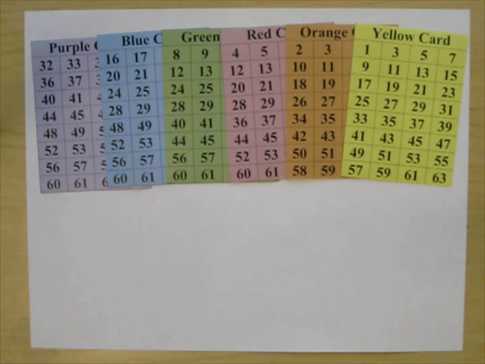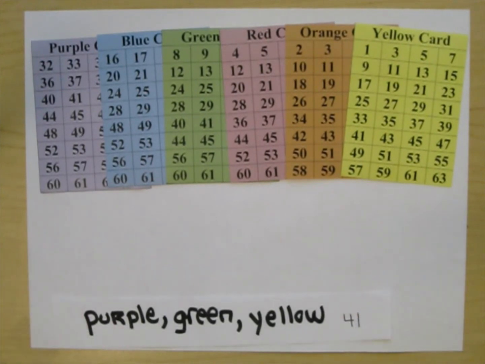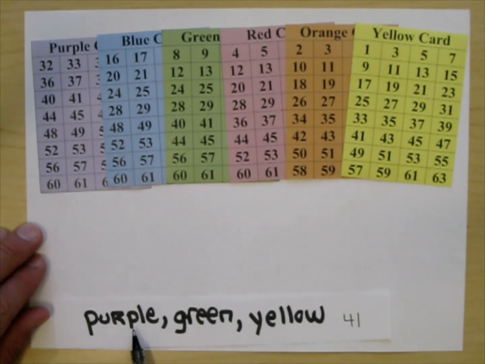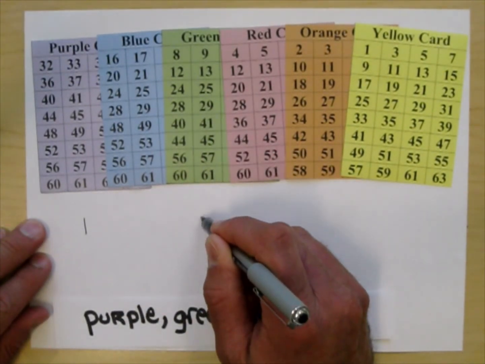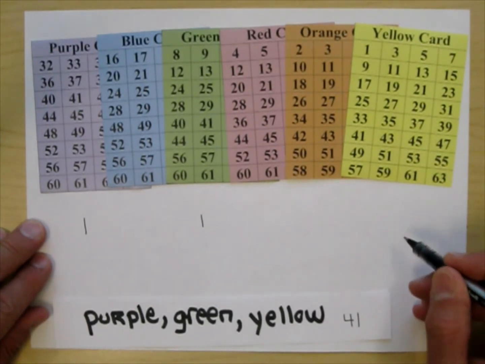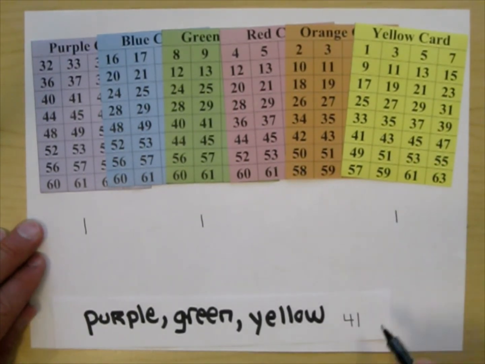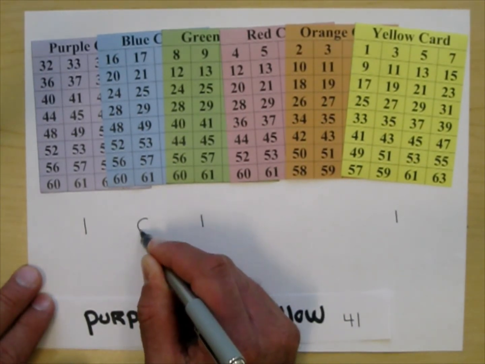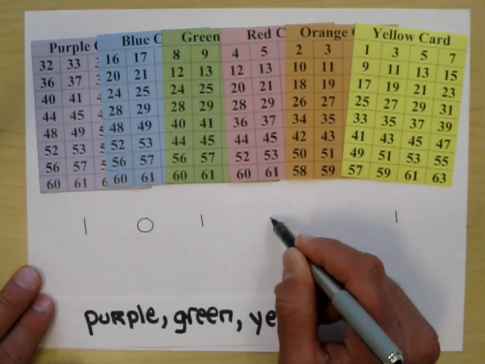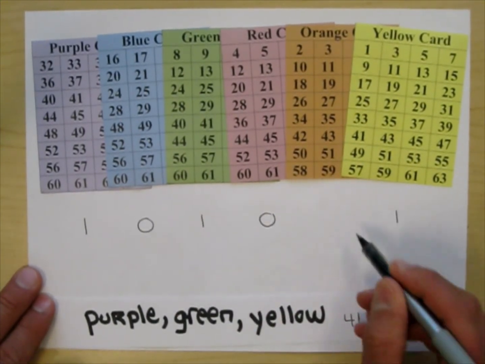Okay, let's do this example here. When I told you my number was on the purple, green, and yellow, and you guys told me that it was 41, or I said it was 41, I don't know. I said my number is on the purple, on the green, and on the yellow. Which means that my number was not on the blue, was not on the red, was not on the orange.